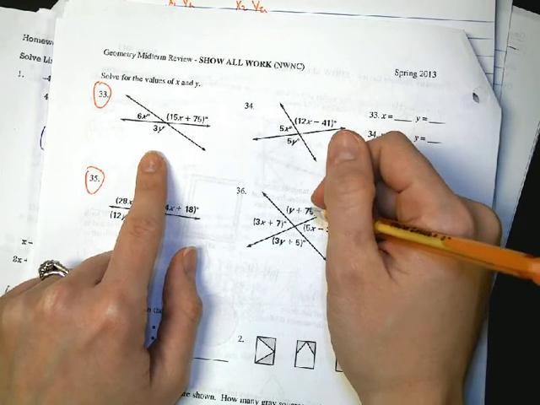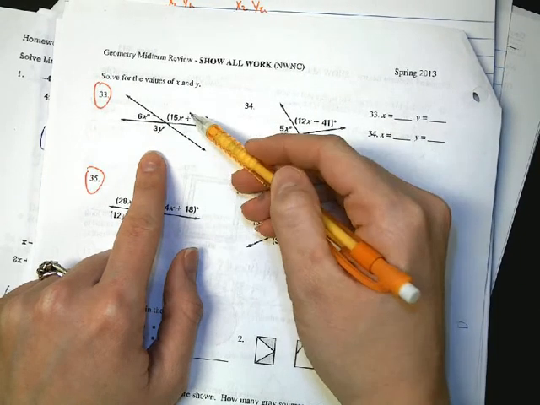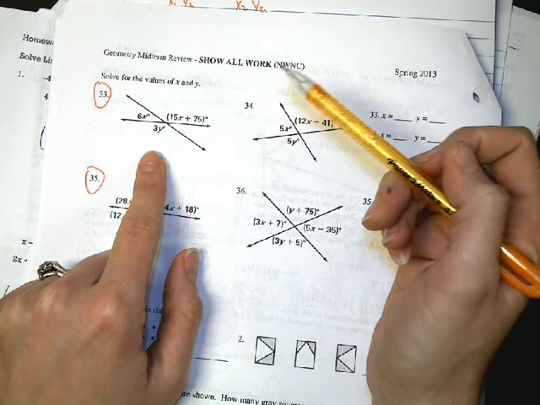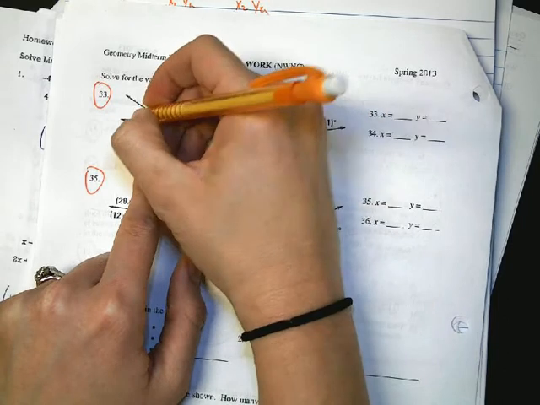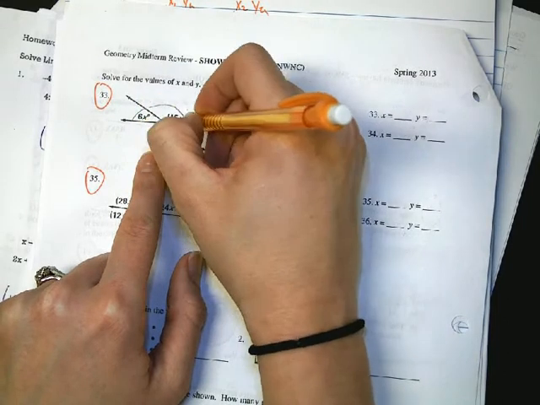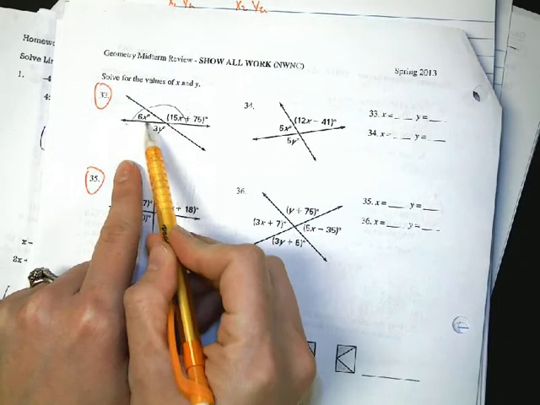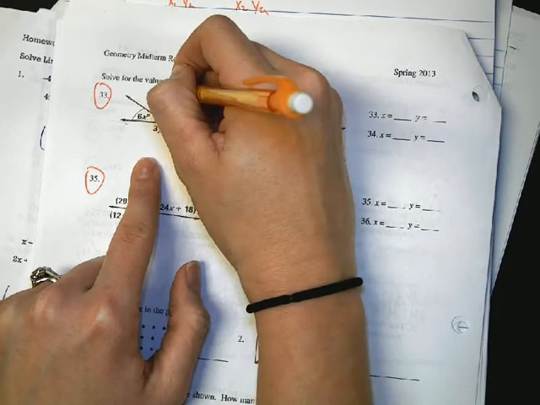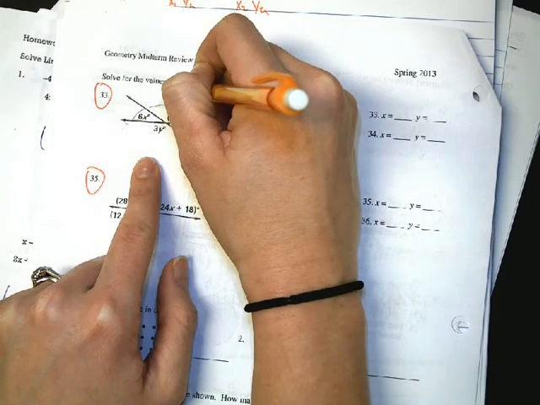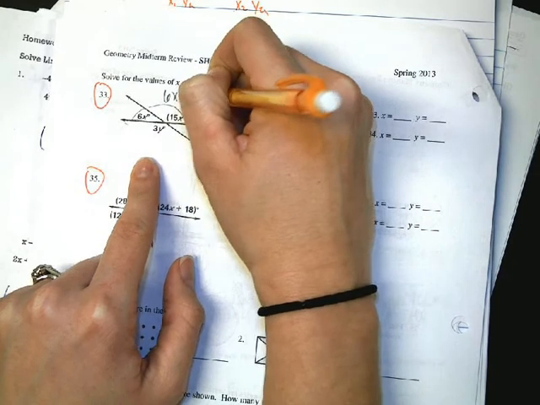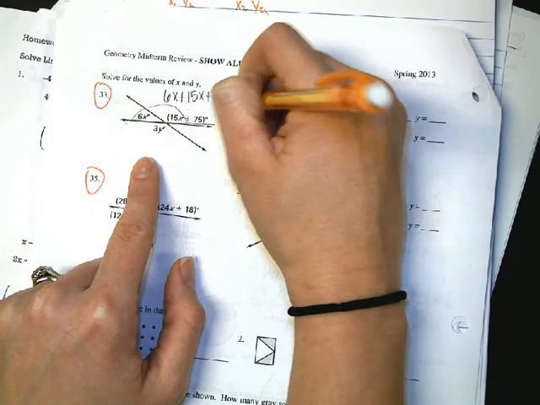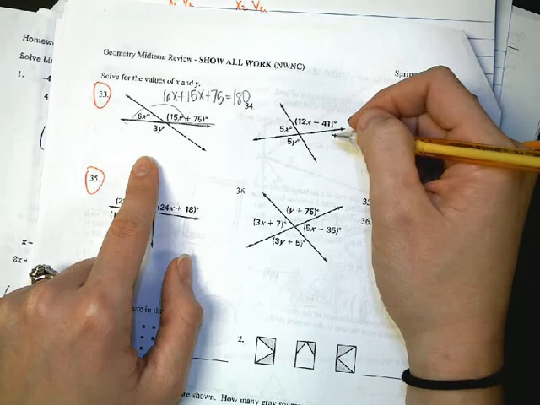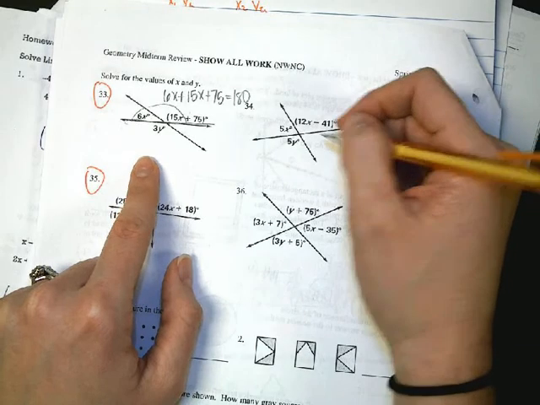So I'm going to add them together and set them equal to 180. I combine like terms. 6x plus 15x is 21x, plus 75 equals 180, minus 75 on both sides. You get 21x equals 105. Divide by 21 on both sides. You get x equals 5. So I solve for x, but I'm not quite done because I need to solve for y.